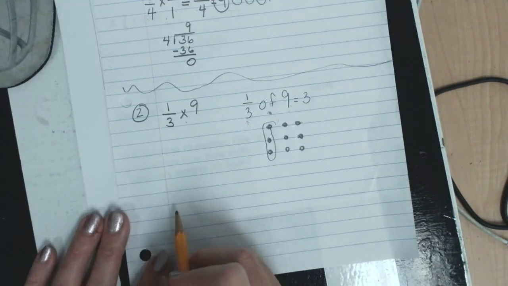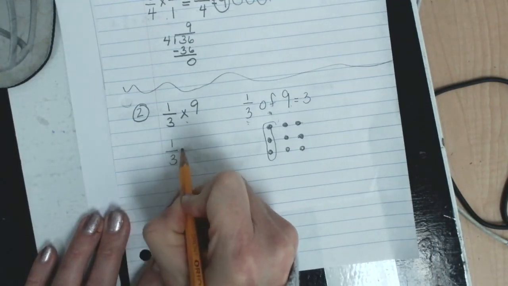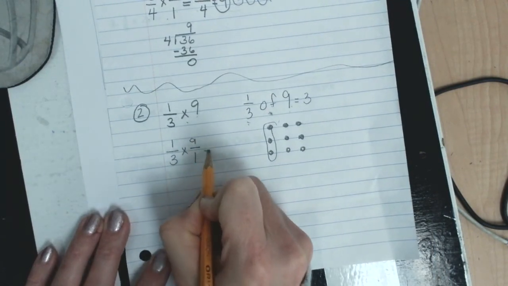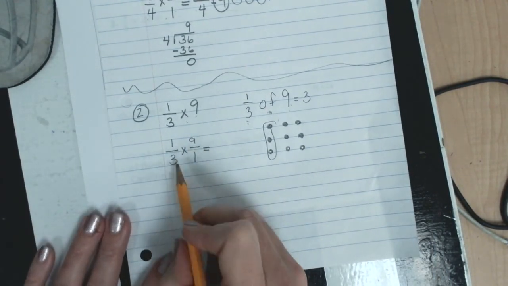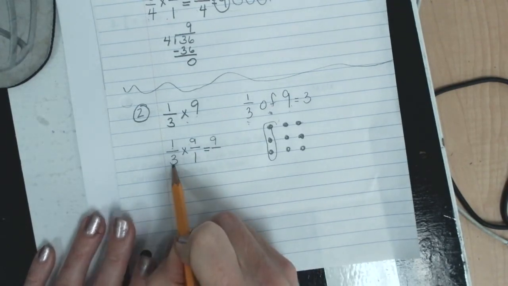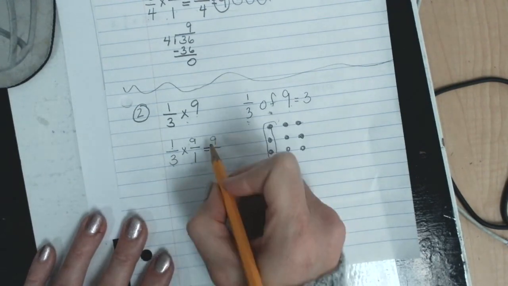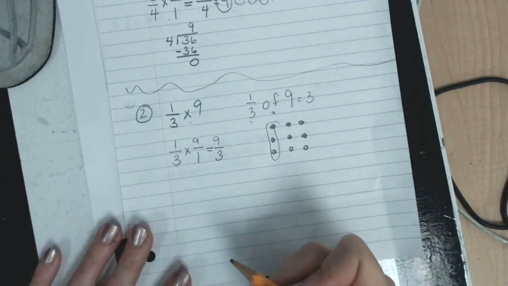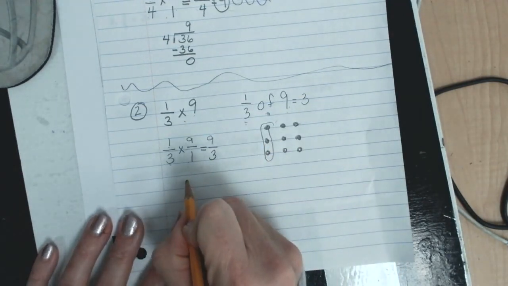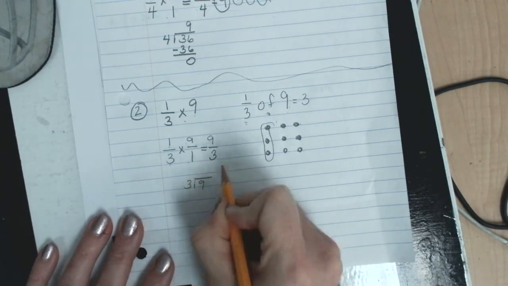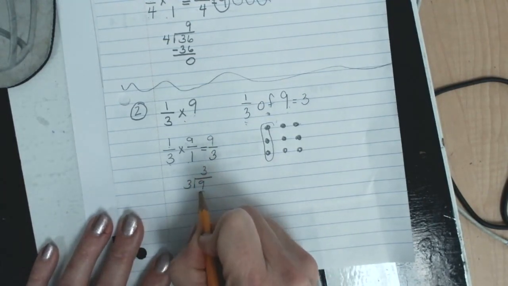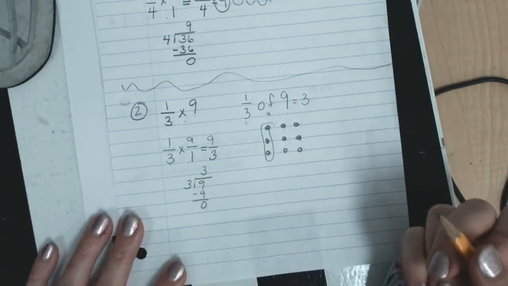Let's check it with the algorithm. 1/3 times, remember we got to take the 9, we've got to change it to 9 over 1. And now we can multiply across the numerators first. 1 times 9 is 9. And across the denominators next. 3 times 1 is 3. And then I have an improper fraction, which you will have all day today. And all I have to think is how many times can 3 go into 9, 3 times. And 3 times 3 is 9. And I'm not going to have a remainder.